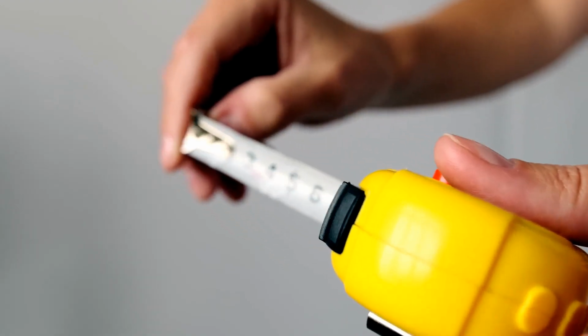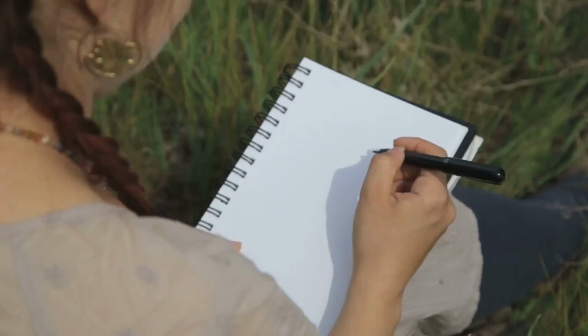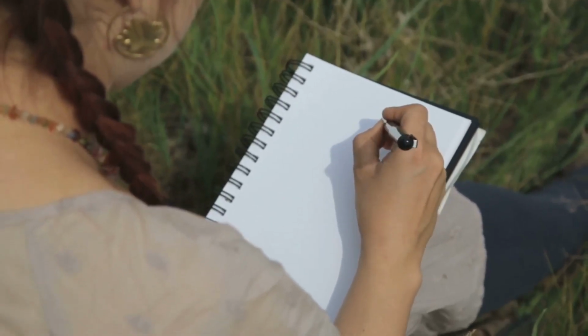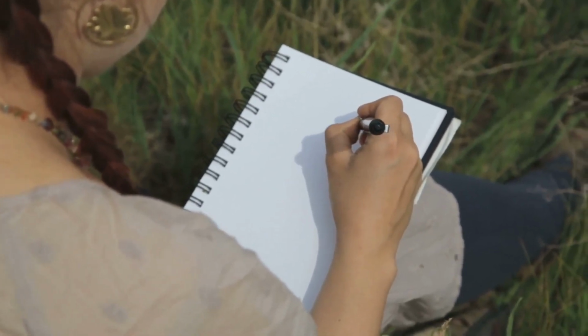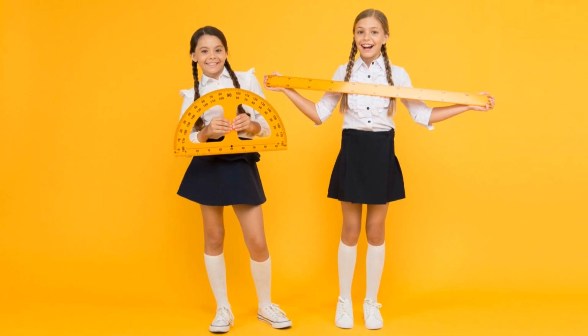Despite its infinite nature, we use approximations of pi for everyday calculations. The most common approximation is 3.14 or 22/7. However, for more precise calculations, we need to use more decimal places.